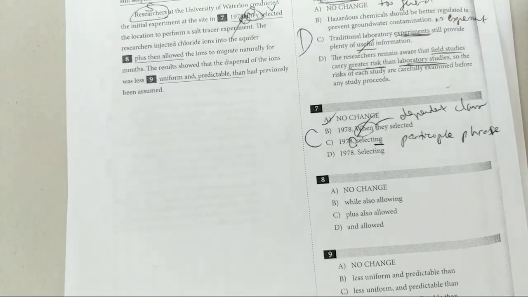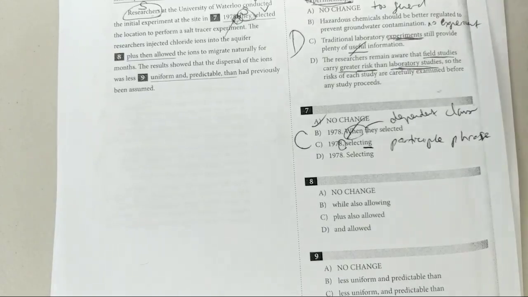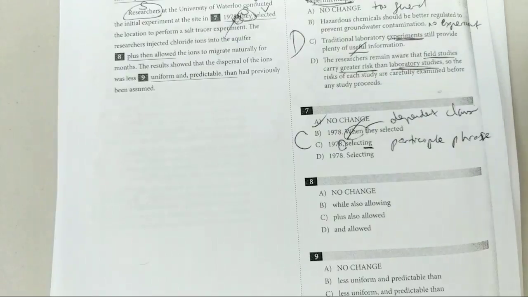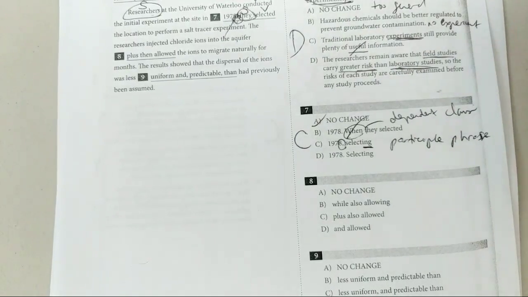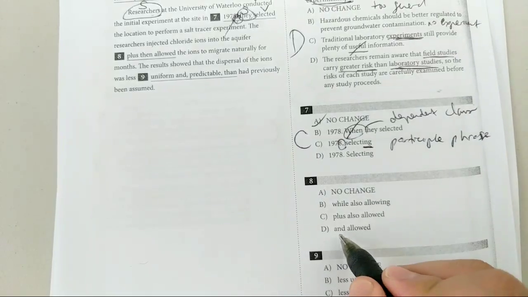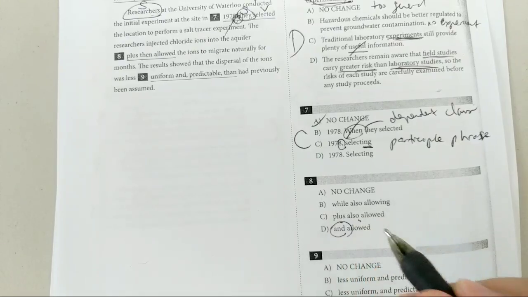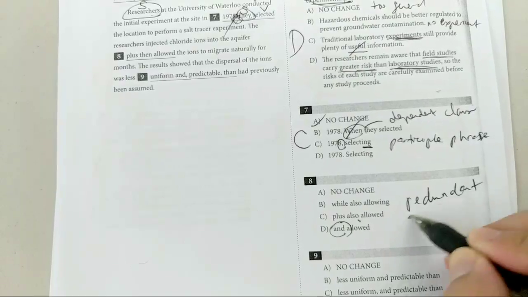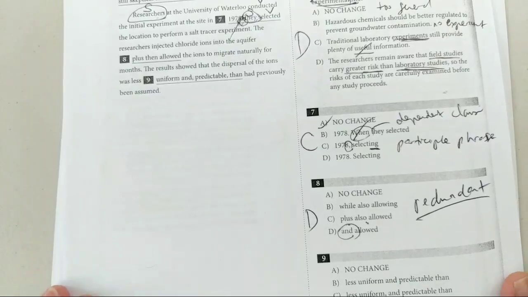Let's go to number 8. In number 8, you see plus then. Plus then is kind of a weird way of saying anything. It's redundant because you're saying like, and then something is happening, right? So all you really need here is and. Plus also is also redundant, while also is also redundant, right? So remember not to choose the redundant answers. So D here is the correct answer.